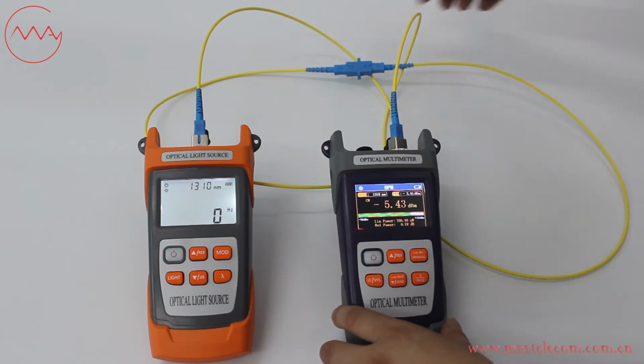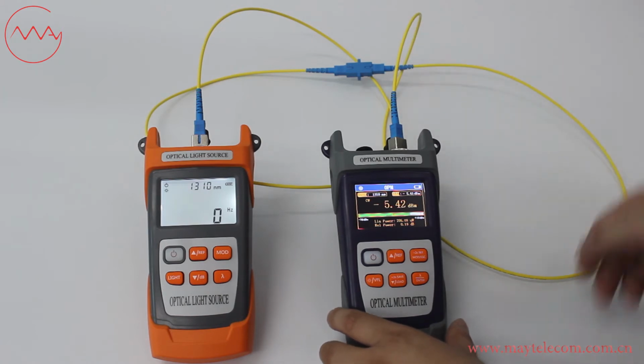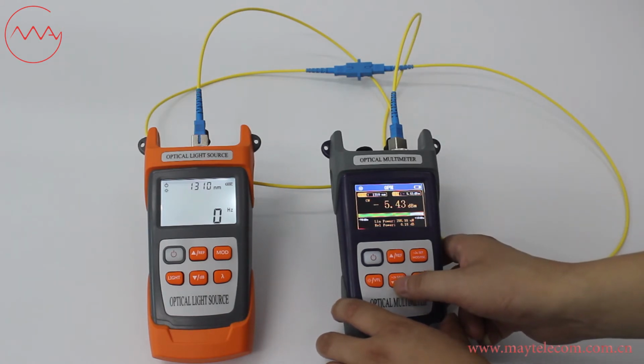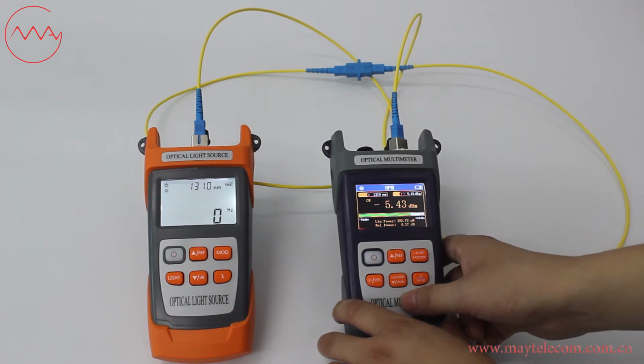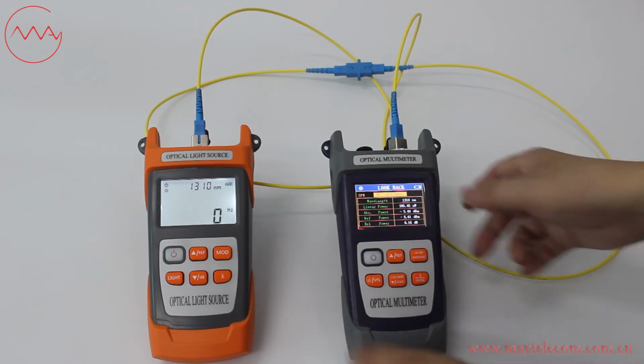The insertion loss of this connector is 0.19 dB. Long press load button to save the testing data. Short press load button to view the saved data.